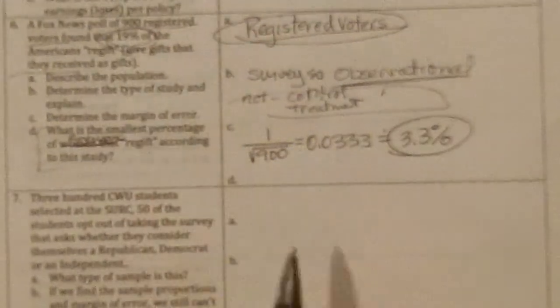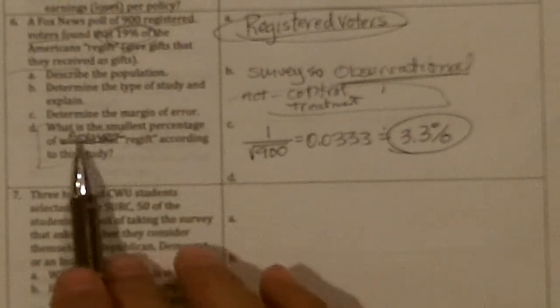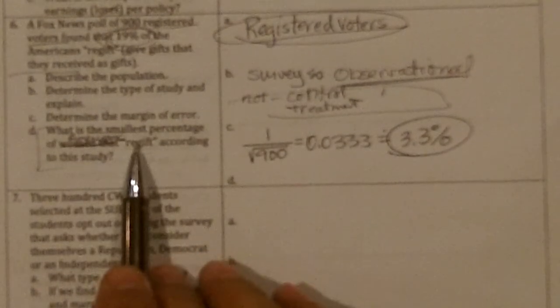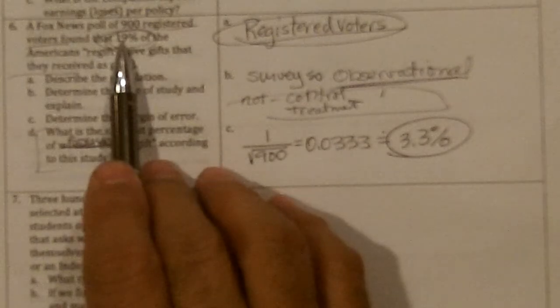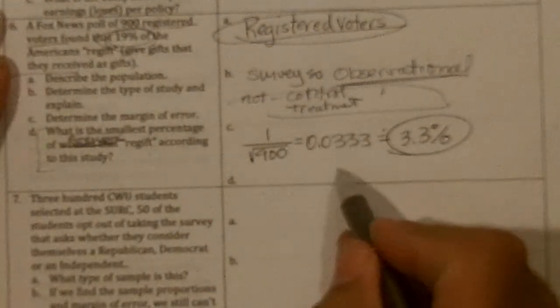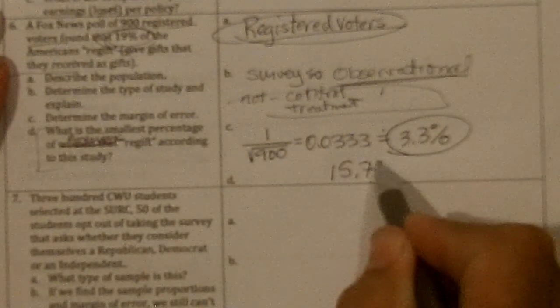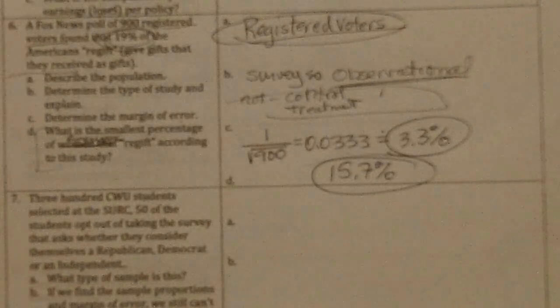This didn't mention it, so I got a couple problems mixed up here. So what's the smallest percentage of Americans that regift? Well, that would be 19% minus 3.3, so that would be 15.7%, or 16% would be okay.